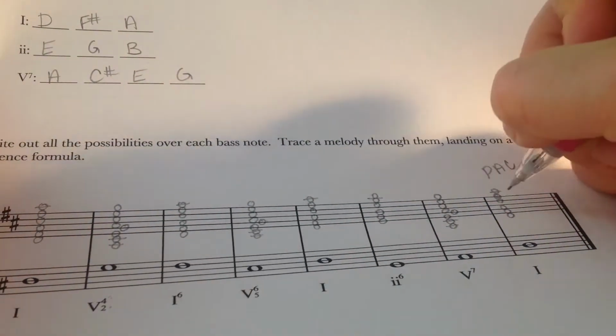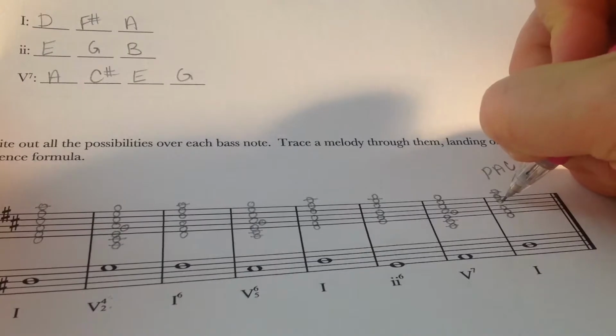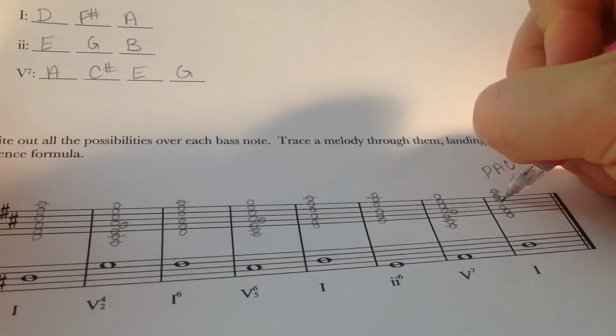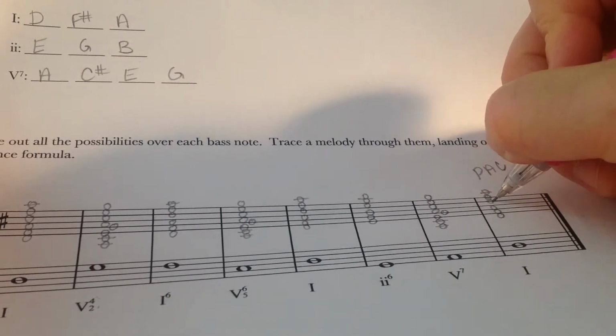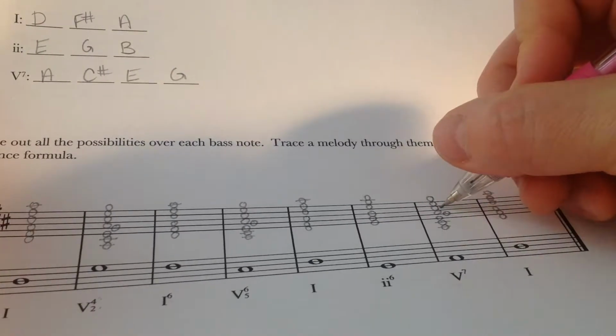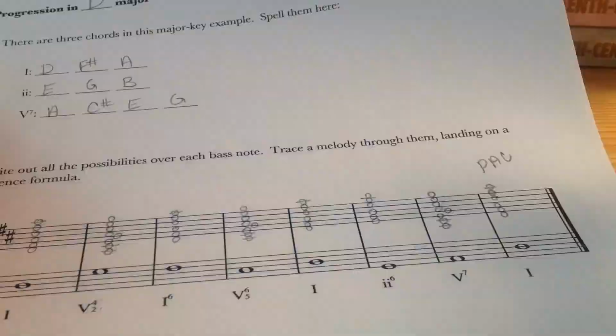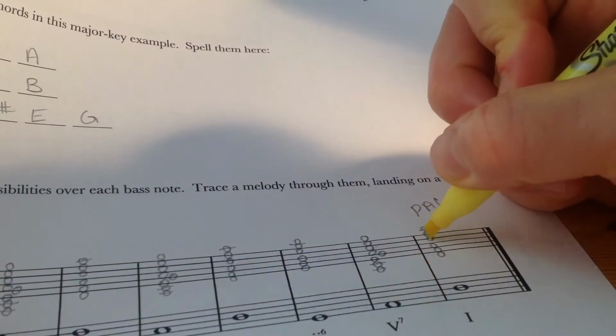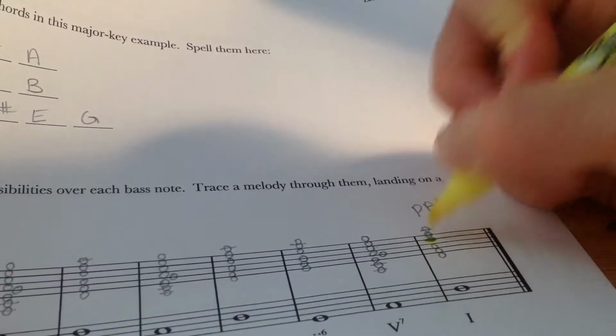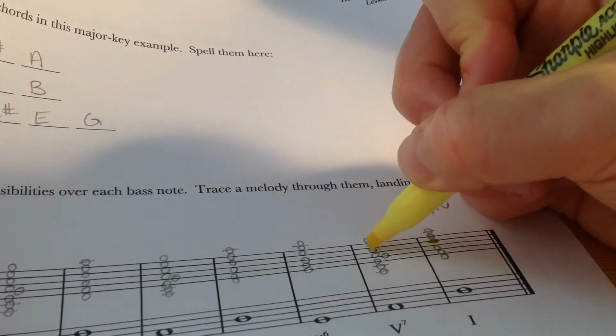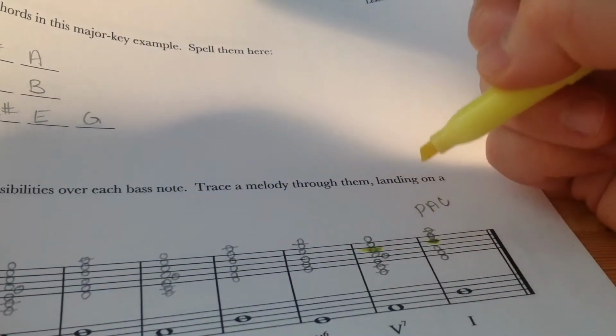And you know what that means. I have to use the D in the soprano here at the end. And I'll probably want to approach that from the C sharp in the measure before. So for now I'm just going to mark a C sharp before it.